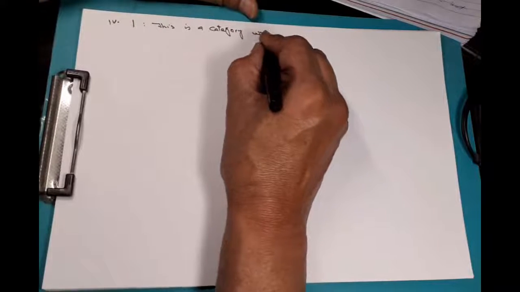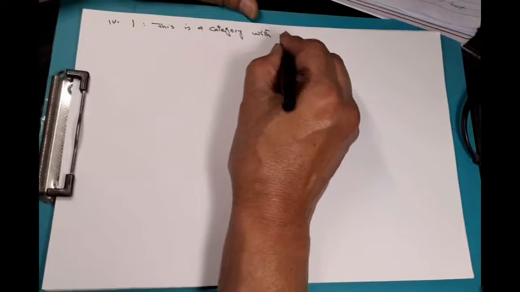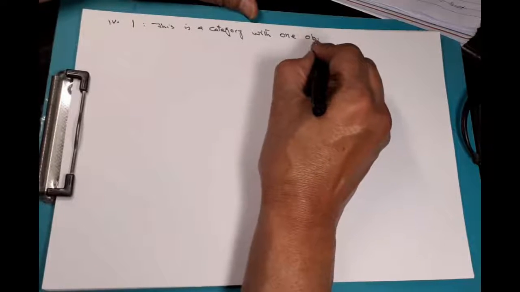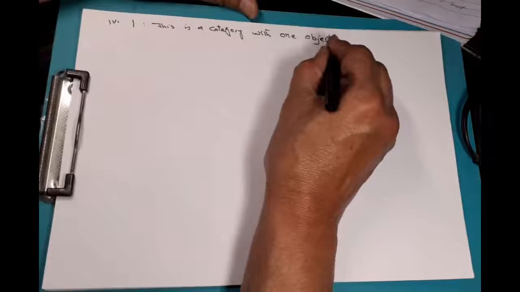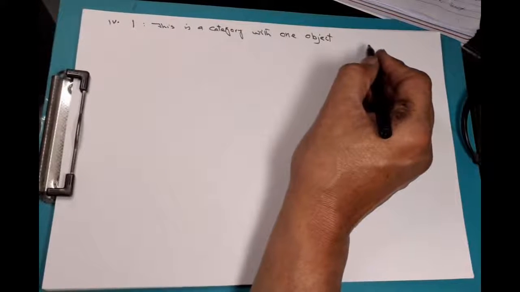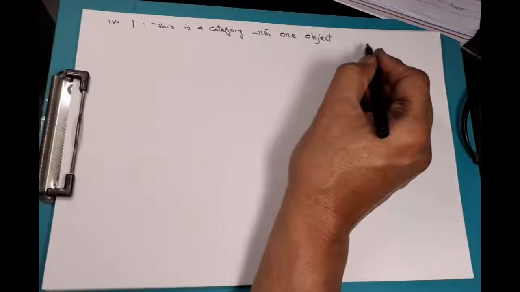This category has only one object, so there must be at least one arrow from that object to itself.